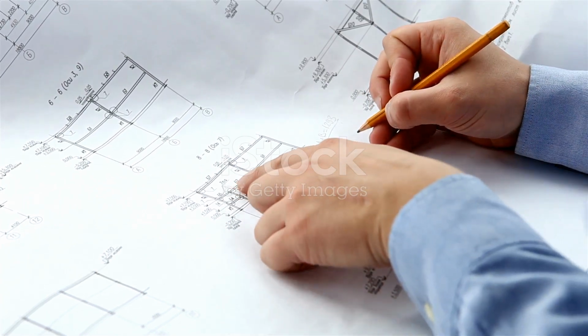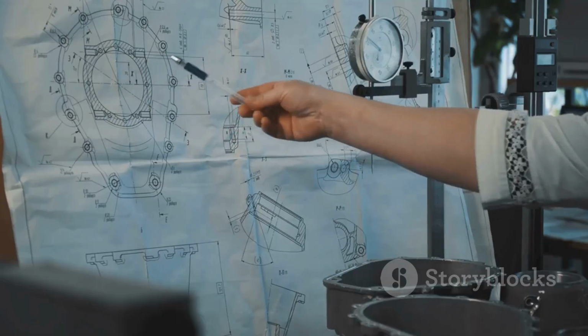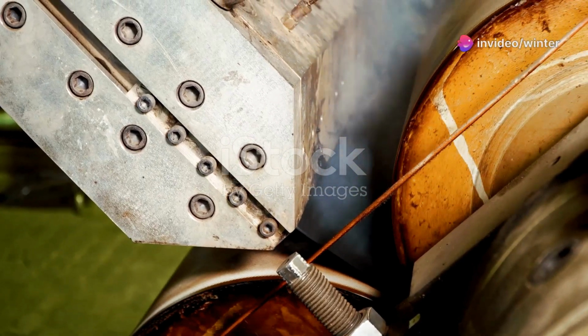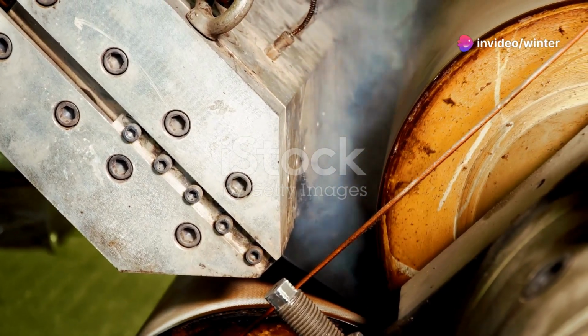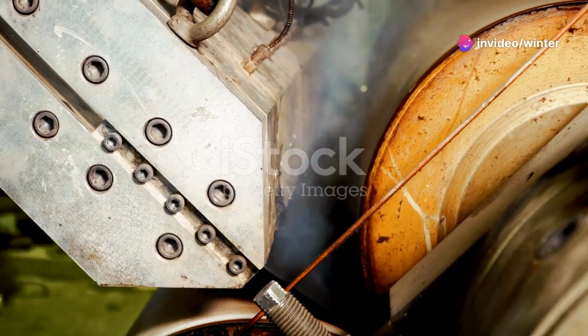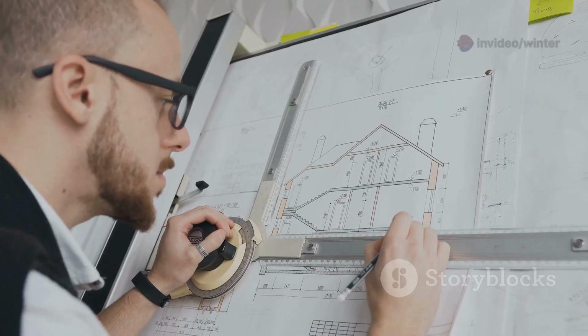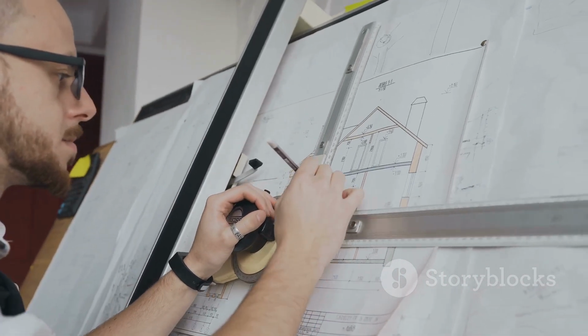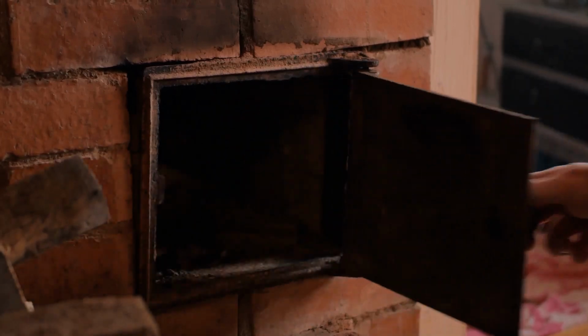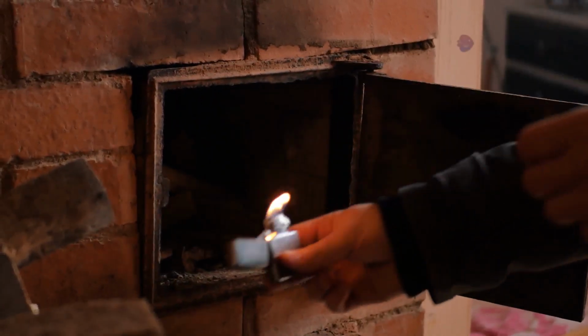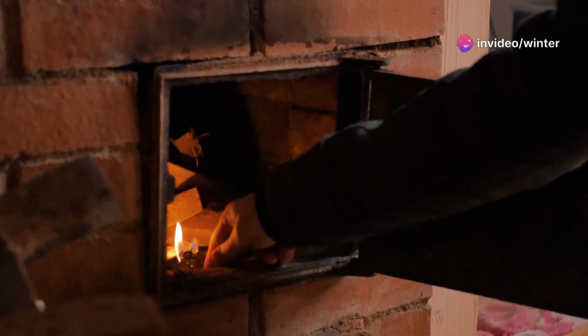Okay, so we know functional dimensions are important, but how do they differ from non-functional dimensions? Let's use a mounting plate as an example. Imagine a rectangular mounting plate with 4 holes for attaching it to a wall. The functional dimensions would be the distances between the holes. These dimensions are crucial because they dictate how the plate aligns with the corresponding mounting points on the wall.